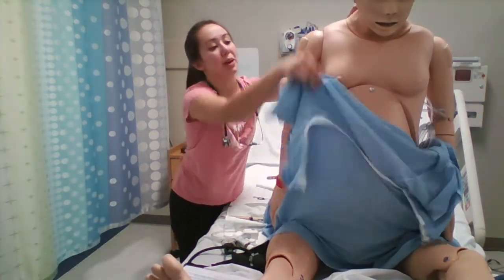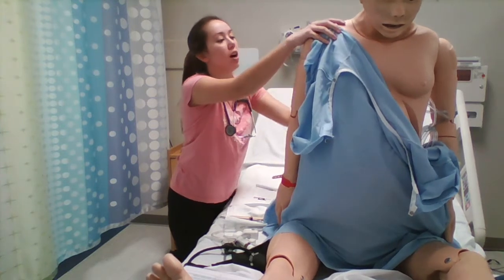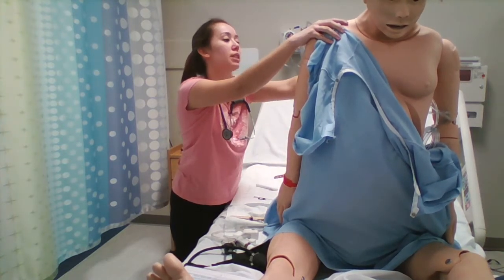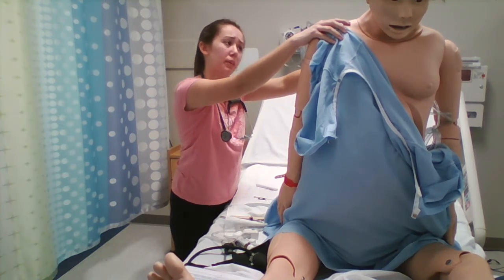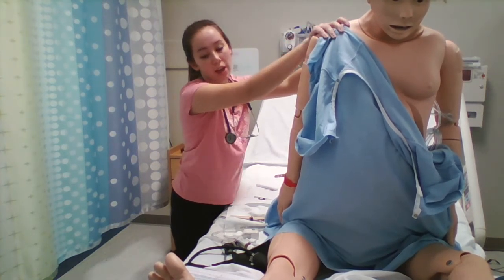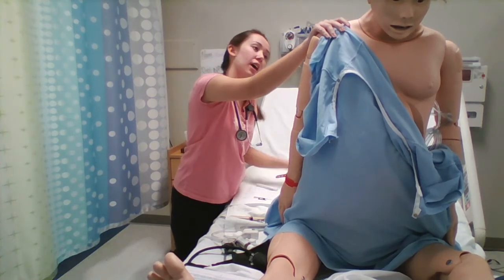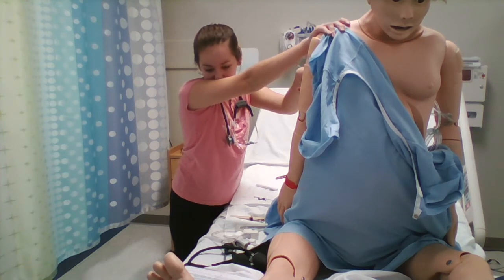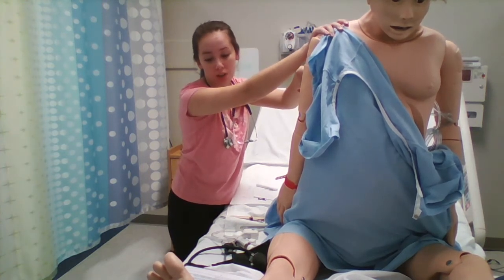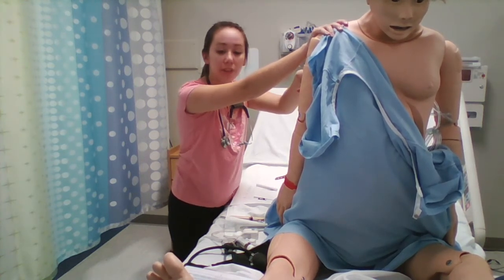For posterior chest, I would observe posterior and lateral chest for shoulder symmetry, muscle development, scapular placement, spine alignment, and posture. I would inspect the skin for color and surface characteristics, such as lesions, scars, intactness, and color.